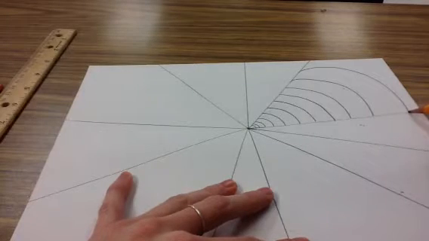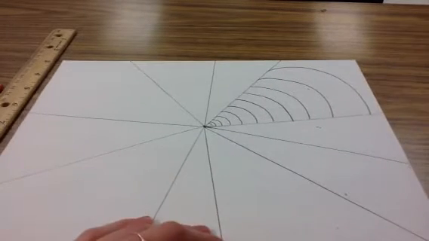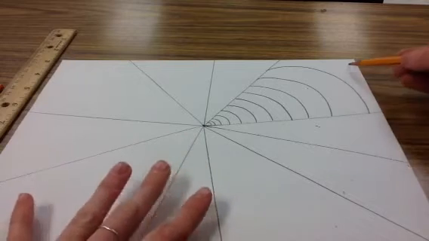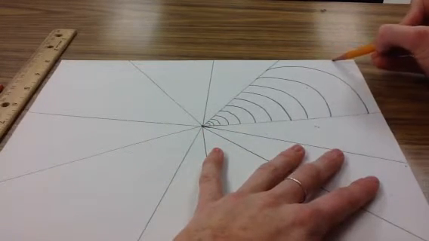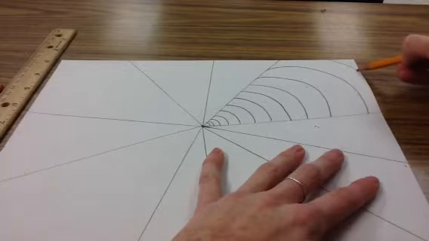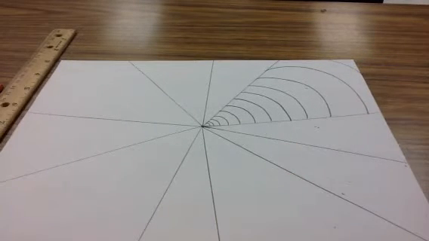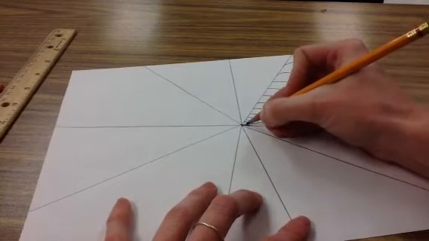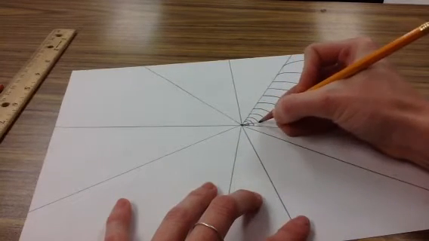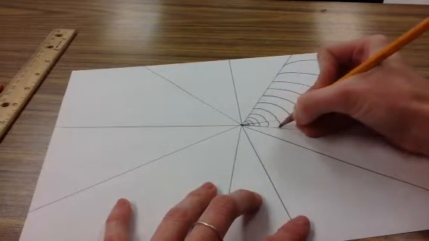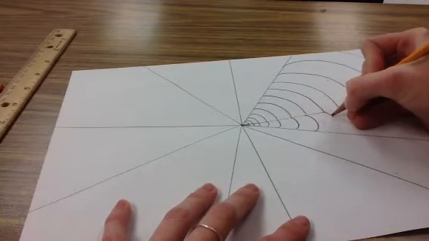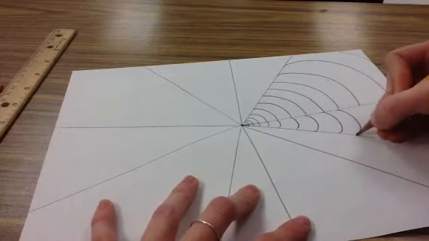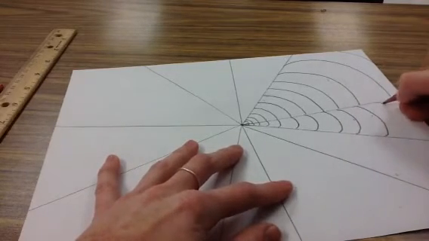Uh-oh, I'm at the point where I'm at the edge. Should I just call it done? I think I could probably see part of a curve here, so I'm going to do my last curve right there. Okay? Now you're going to continue doing these curved lines on all of your areas.